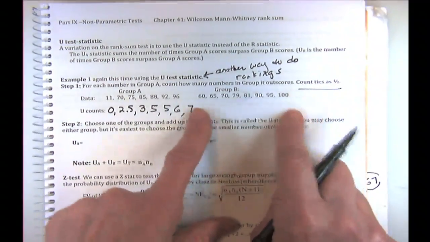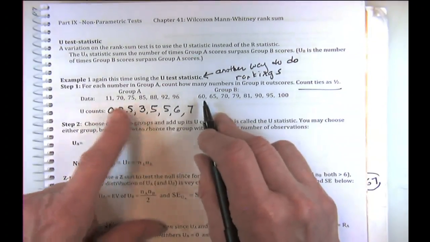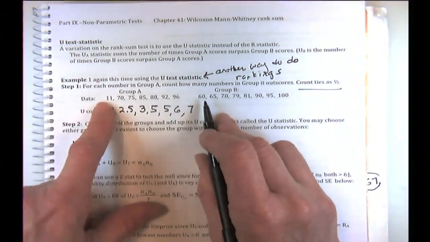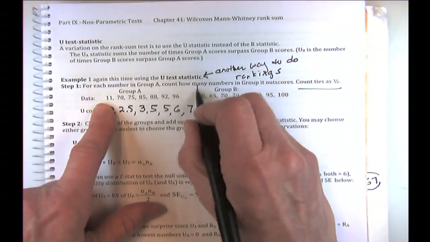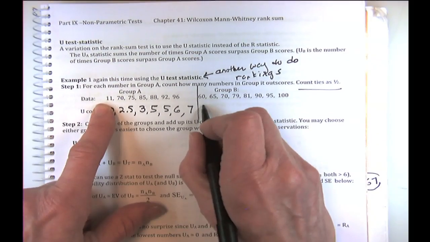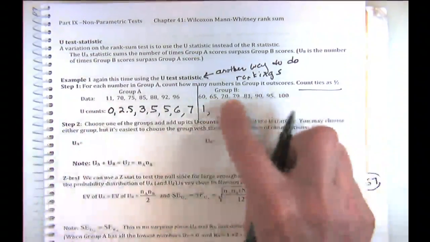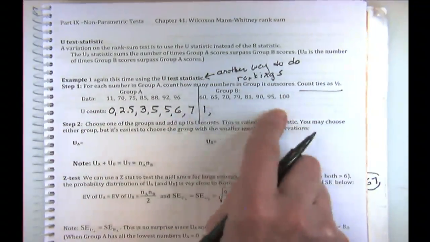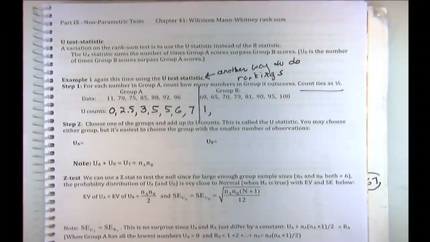Do you get it? Why don't you try this one? Why don't you do this one on your own? You'd go here. I'll start you. 60 beats how many? 1. So 60 is going to have a score of 1. So just finish those numbers and see what you get. Get all their U values.